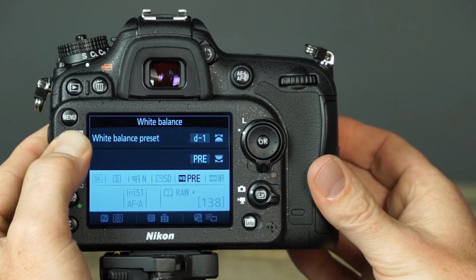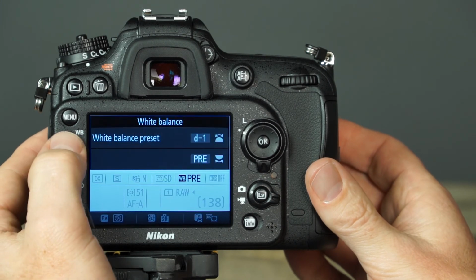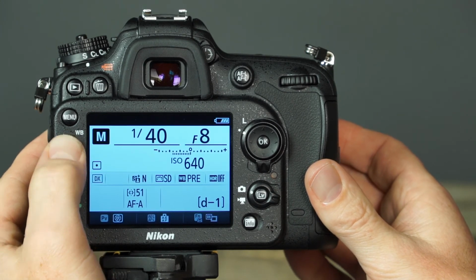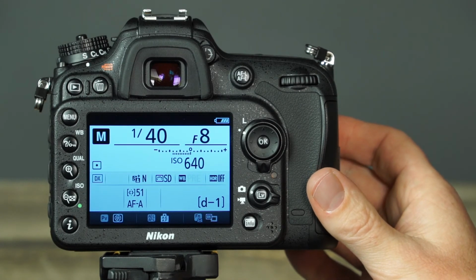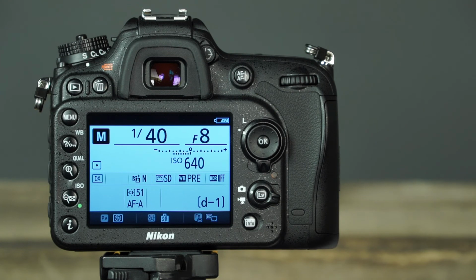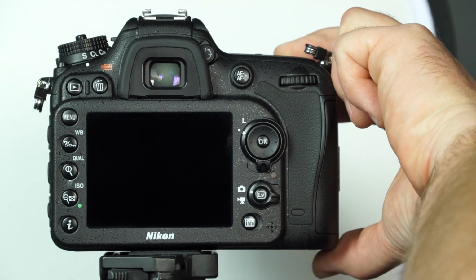Select the preset number that you'd like to save the white balance reading to. Then press and hold the white balance button until PRE starts blinking on the control panel and information display. Now, fill the viewfinder with the white or gray object and take a picture. If the white balance measurement was successful, GD will appear in the viewfinder and good will show on the control panel. Otherwise, a flashing no GD will appear and you'll need to take the picture again.